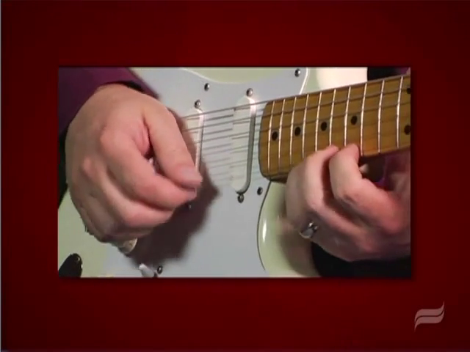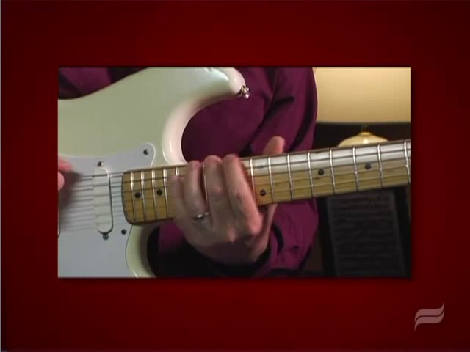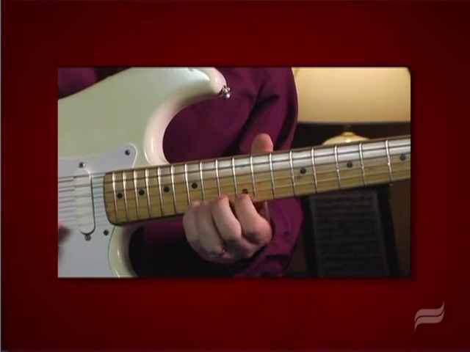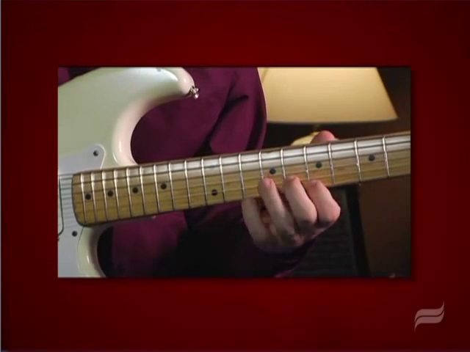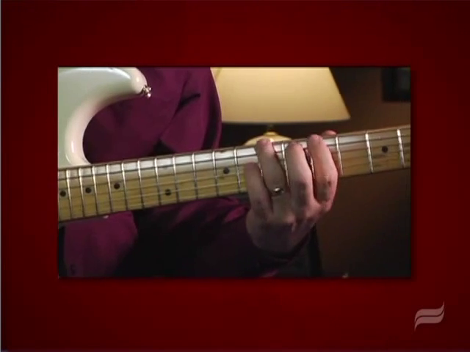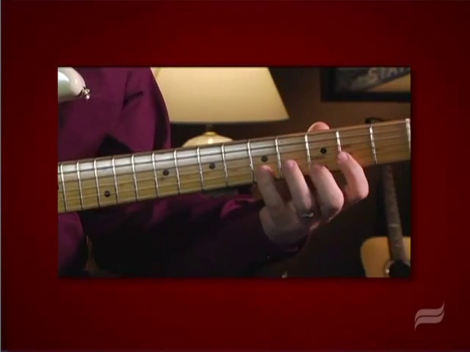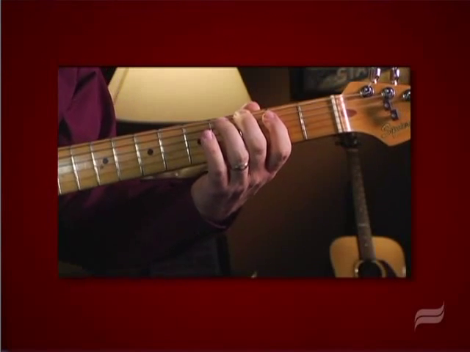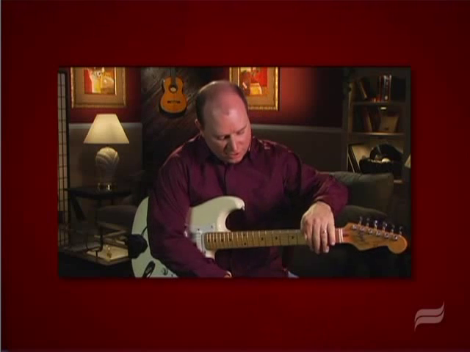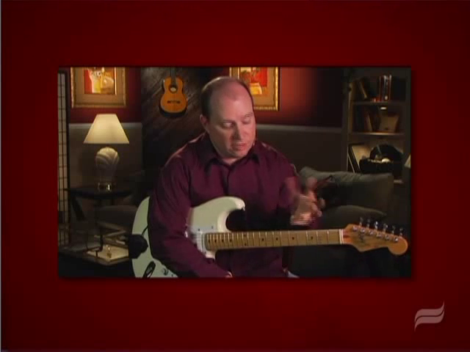Then I start going down. See how that works? I've gone through every key or every scale in the pentatonic forms the full length of the instrument. And then you just keep doing that.